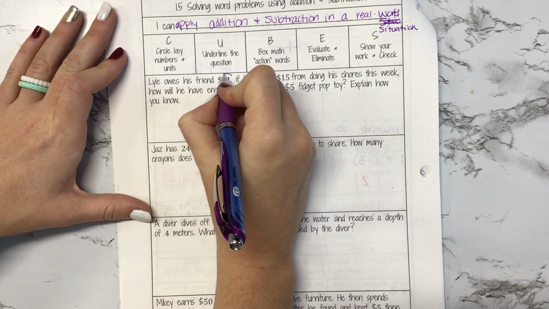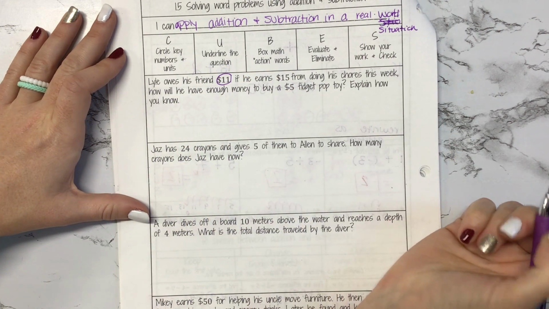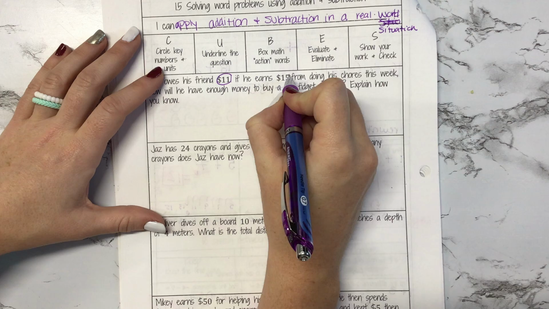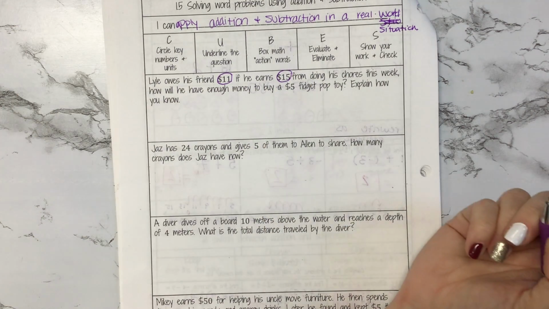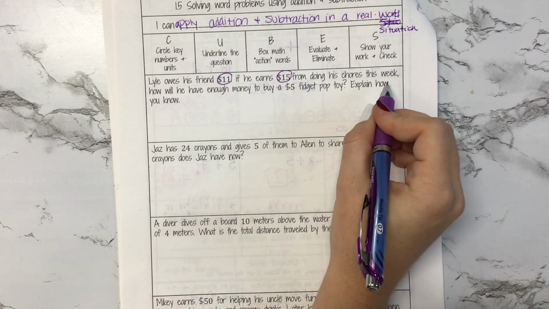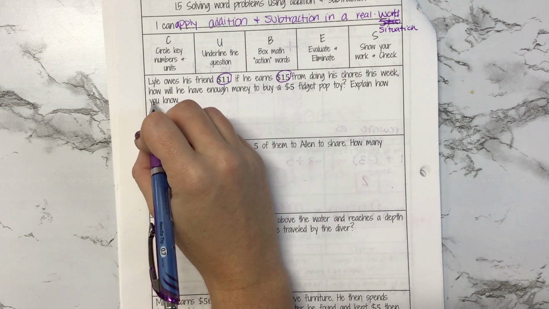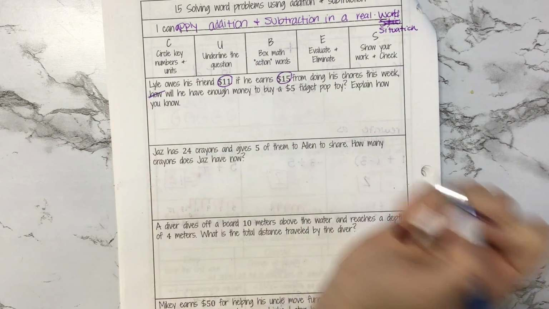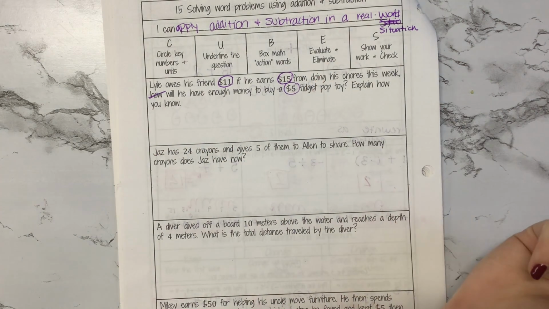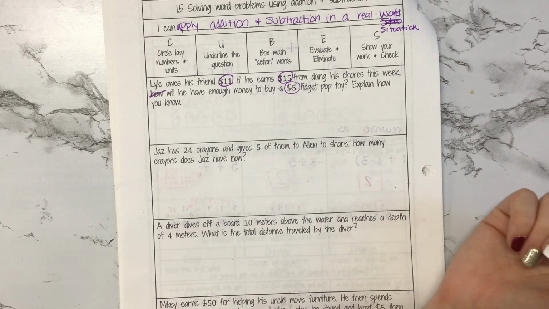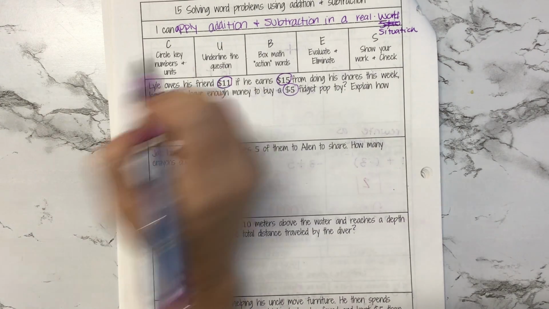Okay, so Lyle owes his friend $11. So I'm going to circle $11. If he earns $15, circle 15, from doing his chores this week, will he have enough money to buy a $5 fidget pop toy? Explain how you know.